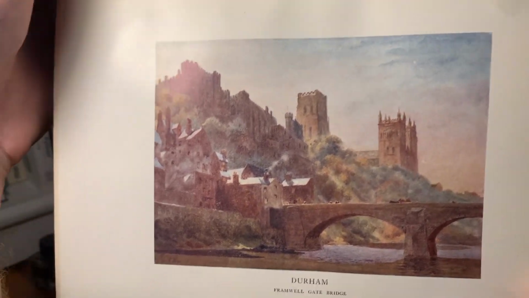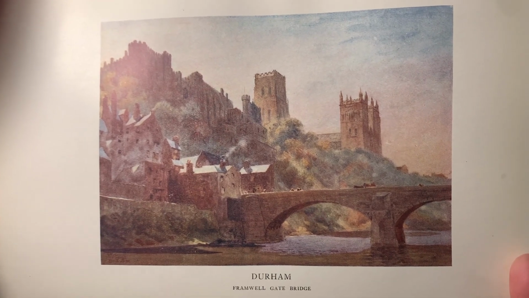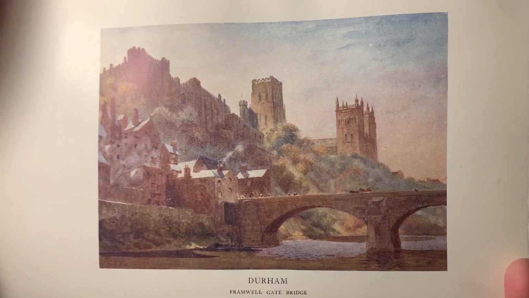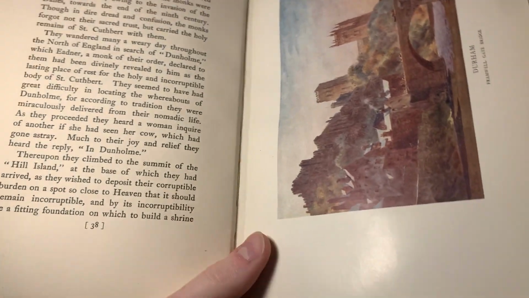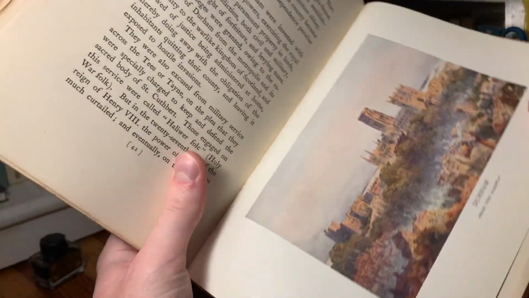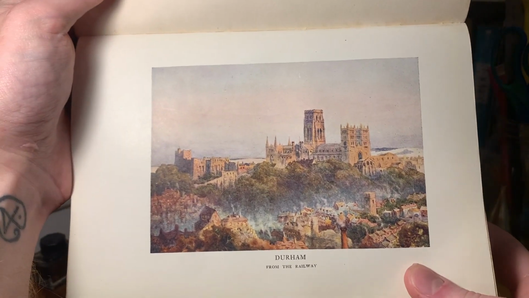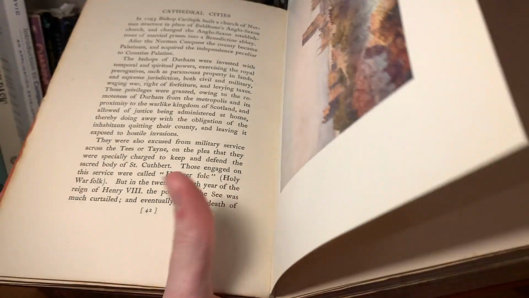Here's an image of Durham. It says the Framwell Gate Bridge. Here's another image of Durham there. Another one.